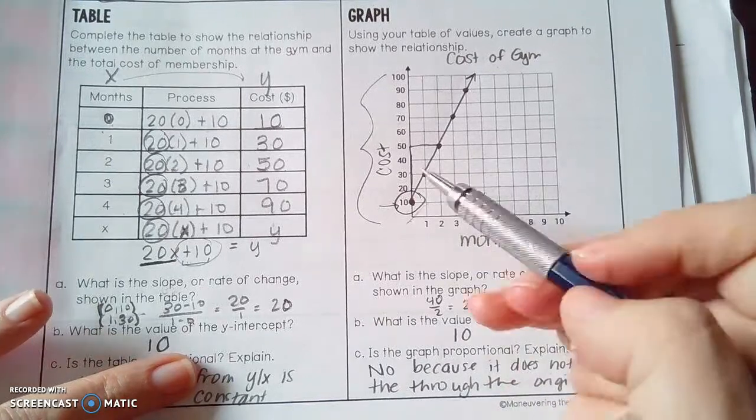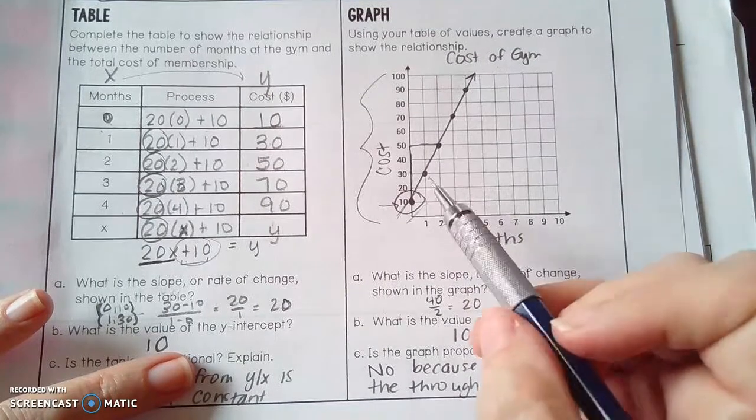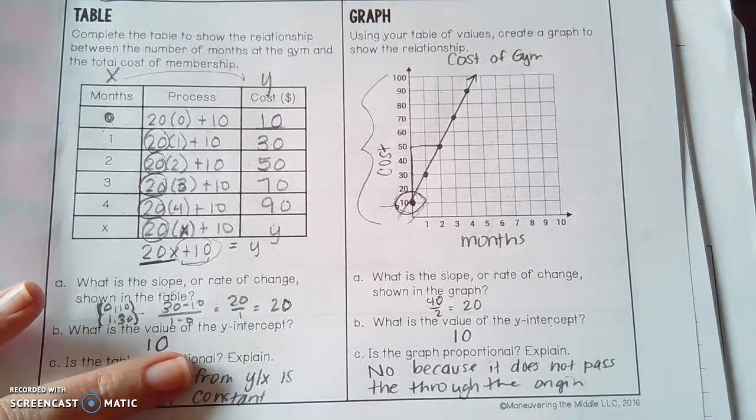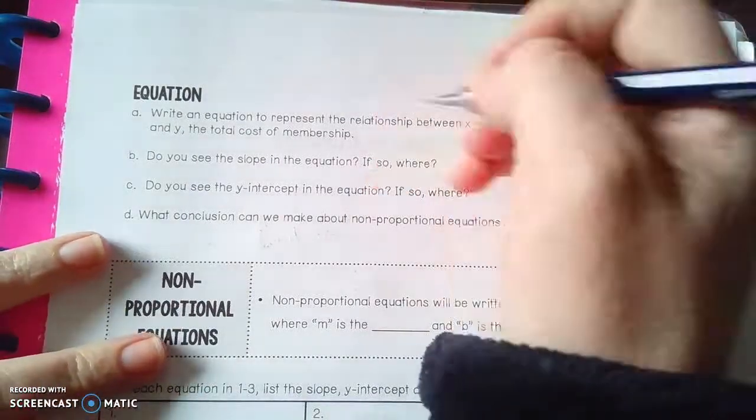Instead, it passes through our y-axis at 0, 10. It passes it at the 10, so not at the 0. Okay, so that's how we are going to identify that. So now it's asking us to write an equation that would represent the situation that we were talking about. And we already kind of did that.